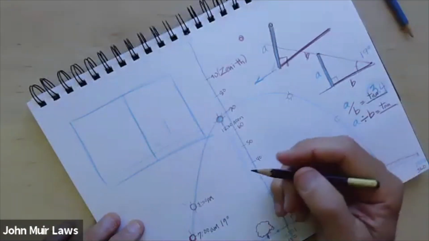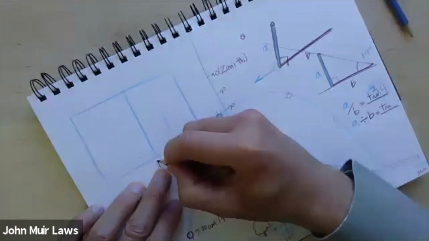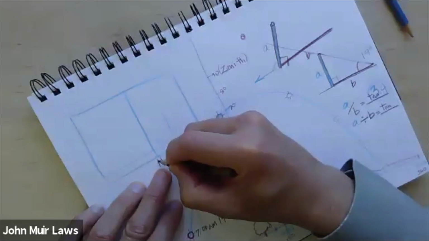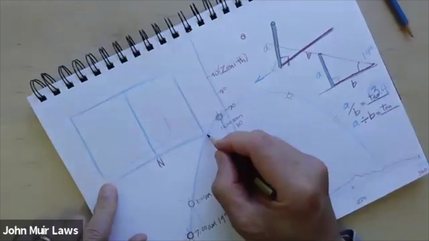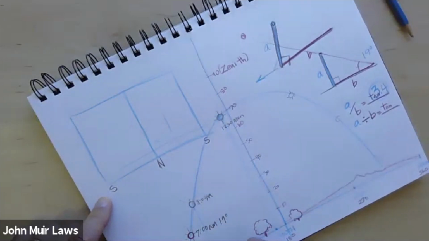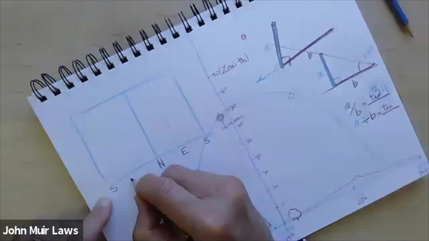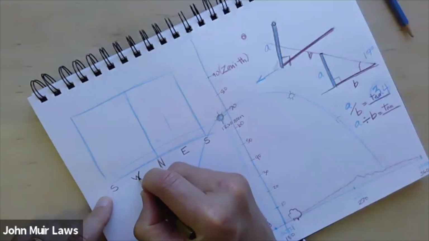They are going to have, instead of south in the middle, this is where their north point is going to be. That's going to be north. And they're going to split their book along south and south. And over here will be the east. Over here will be the west.